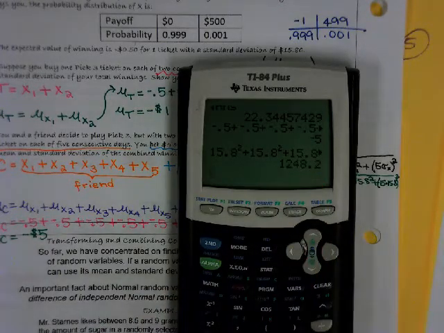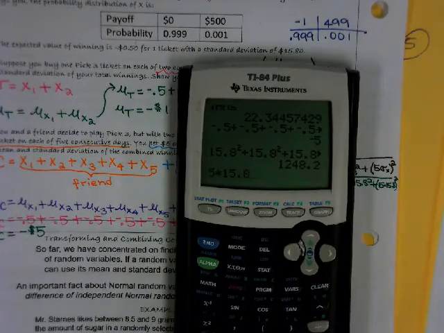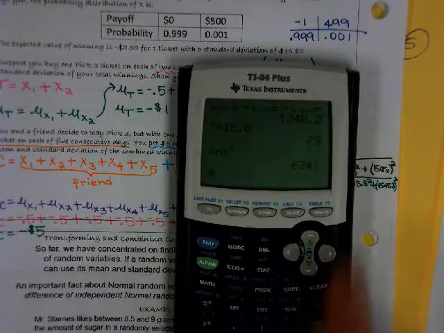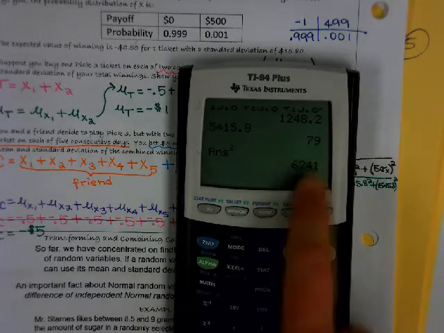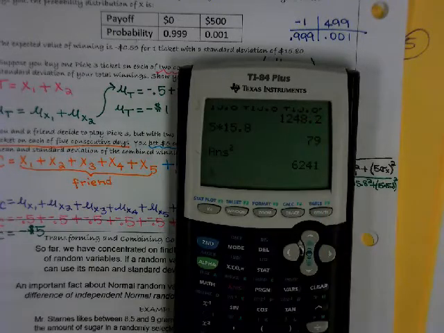You, on the other hand, when you do 5 times 15.8 and then square it, it's 6241. Big difference, okay? So adding 5 times or multiplying by 5 times actually are different when you're working with variances. Not so much in other math skills.